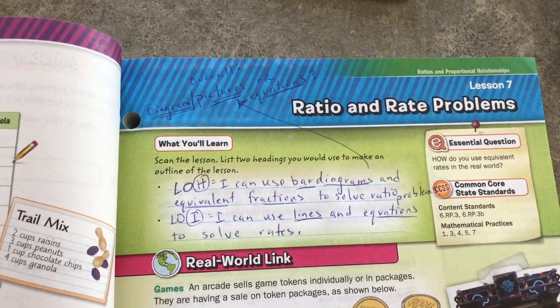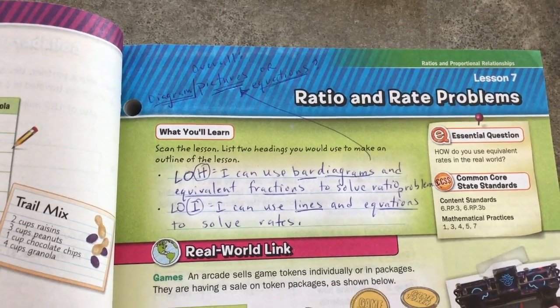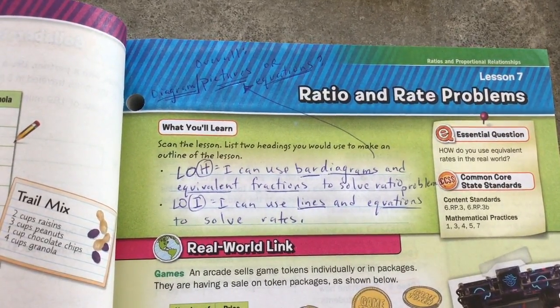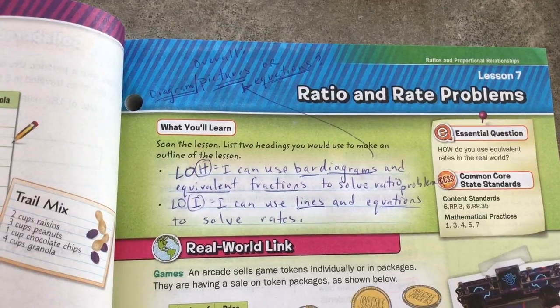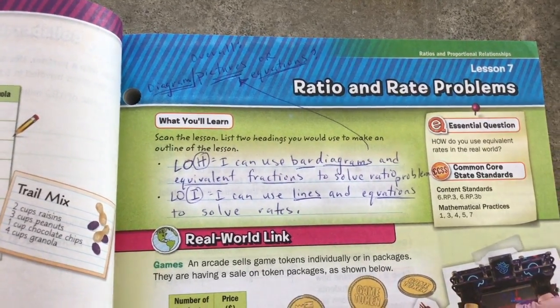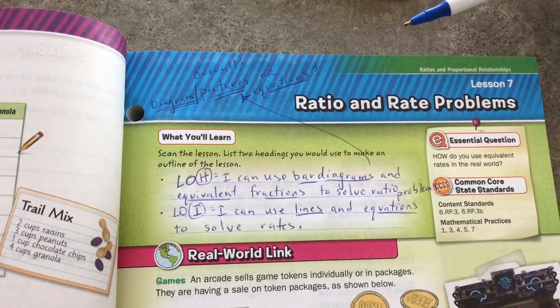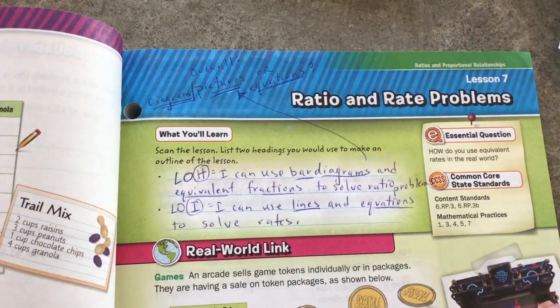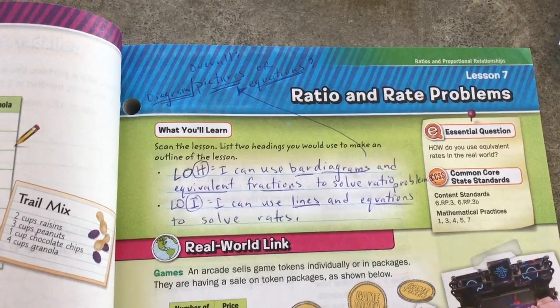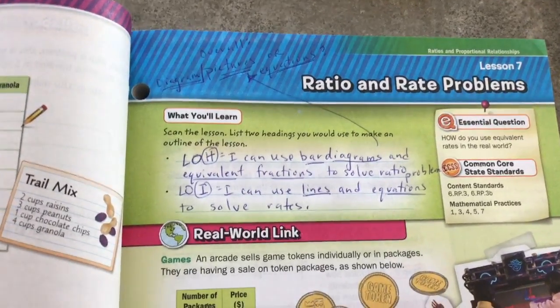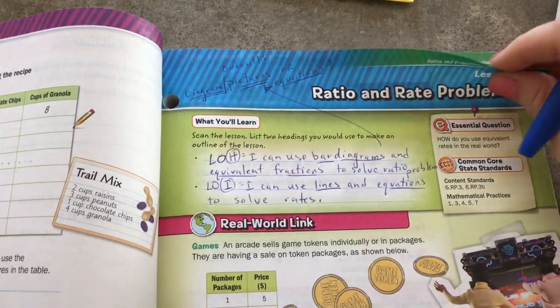So I want you to make sure that you understand both ways, because sometimes it really is easier just to think of solving the problem with a diagram or picture, and sometimes the numbers are just easier to plug into an equation. So make sure that you're familiar with both ways and you understand both ways as we go through this lesson. We are going to turn to page 72 and start on there.